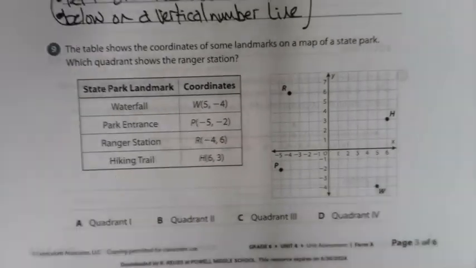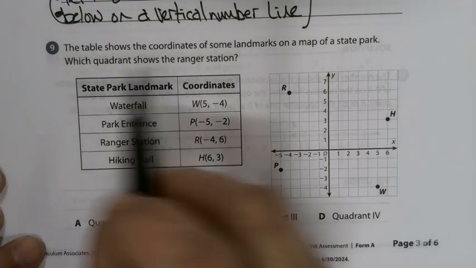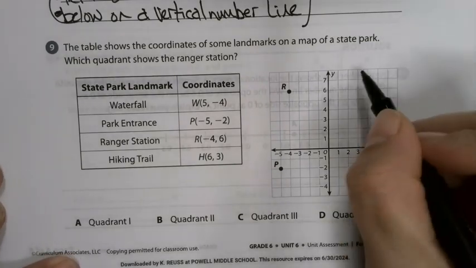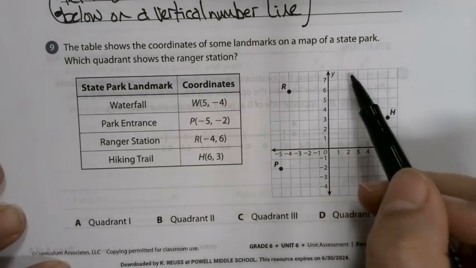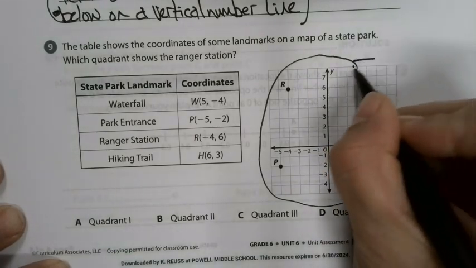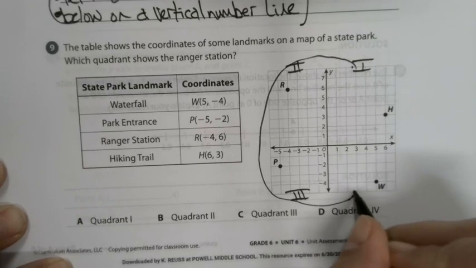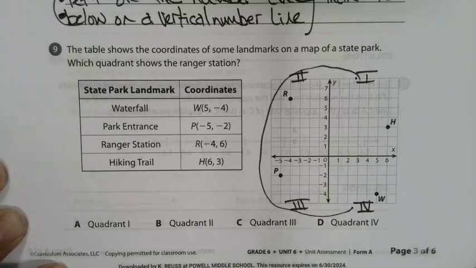Number 9. The table shows the coordinates of some landmarks on the map of a state park. Which quadrant shows the ranger? Remember, the coordinate plane is like a C. So this would be quadrant 1, quadrant 2, quadrant 3, quadrant 4.